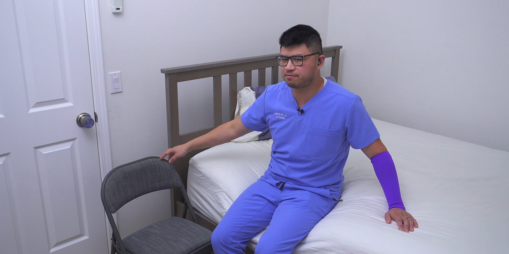So with that said, this is just one chair. If you have like 5 types of chairs, one of those people who have many different types of chairs in your house, then consider getting a firmer type of chair. The second consideration when transferring, before you even transfer and when you're planning things out, is the height.